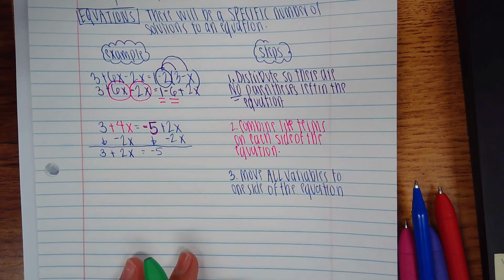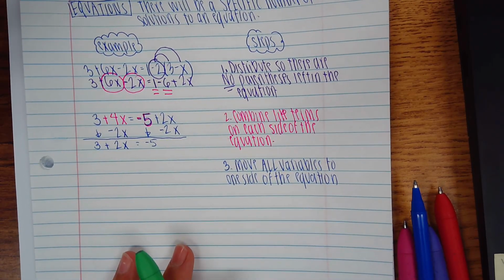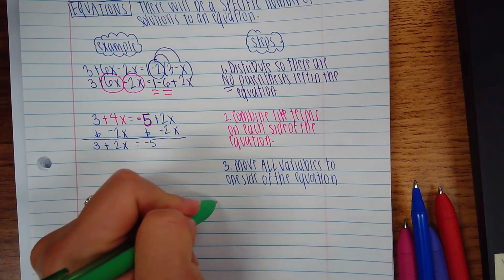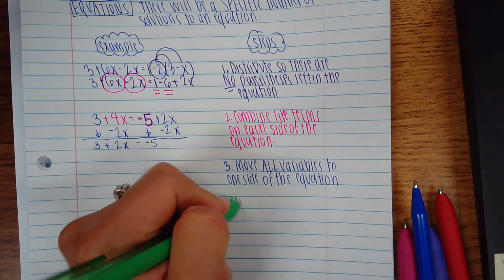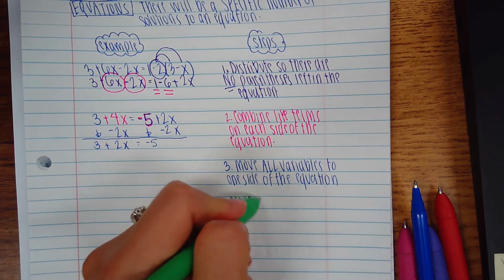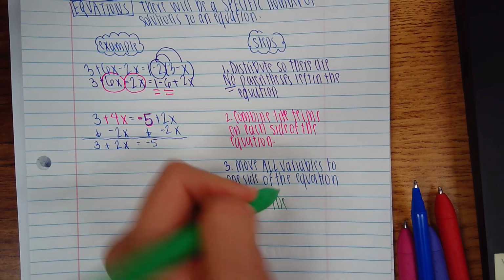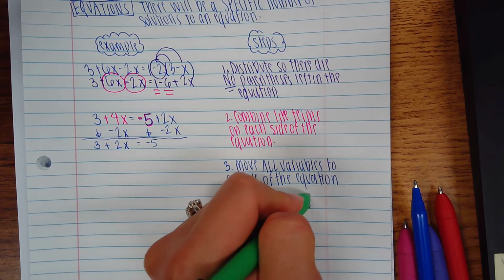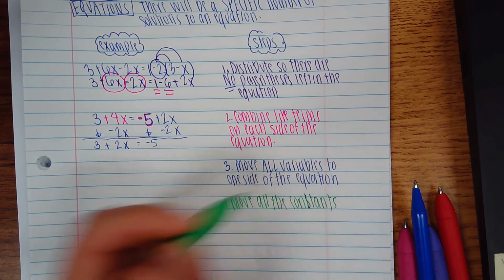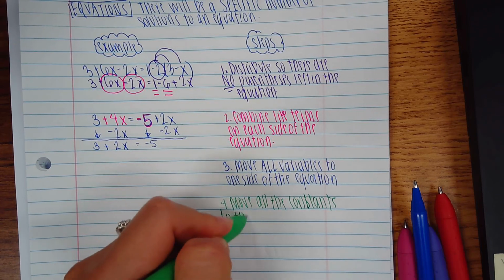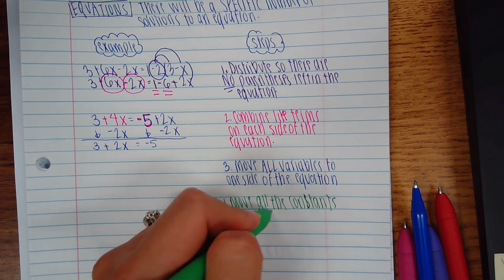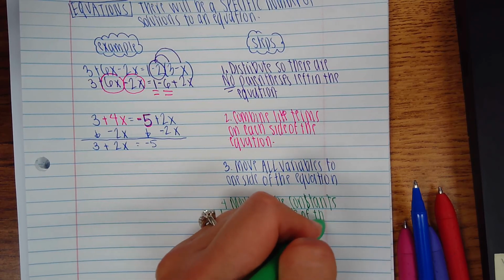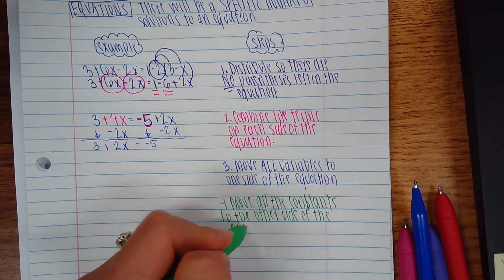Which brings us to our next step, which is move all the constants, the numbers without a variable, to the other side of the equation. So step number 4, move all the constants to the other side of the equation.